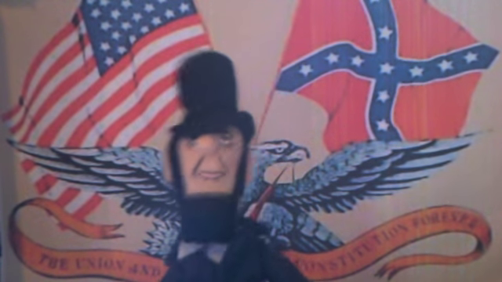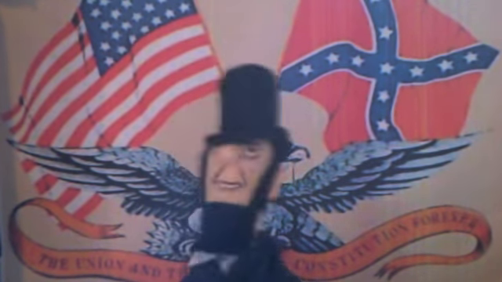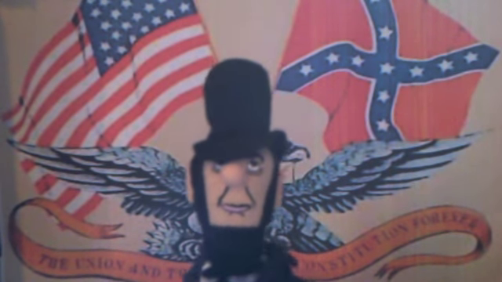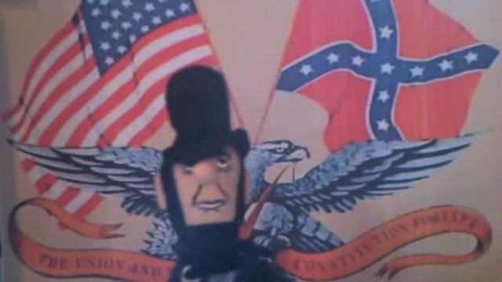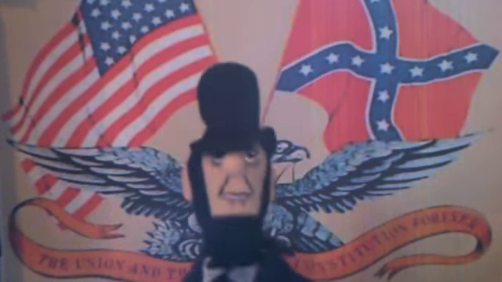My name is Abraham Lincoln. I was the 16th president. Many people think I was the most important president. I was the president during the Civil War. I wrote the Emancipation Proclamation, a document that freed the slaves. I refused to allow the southern states to leave the Union, so I preserved the Union.